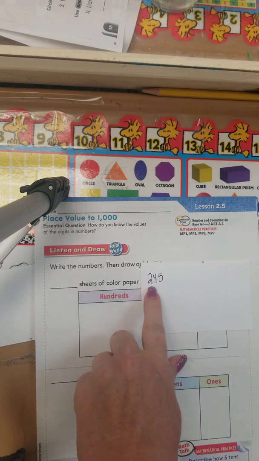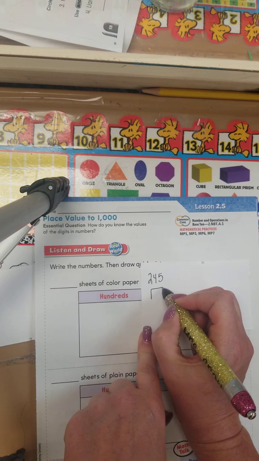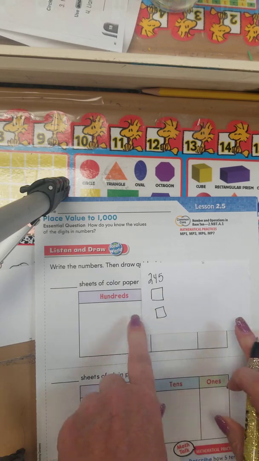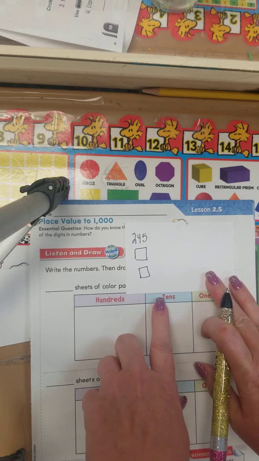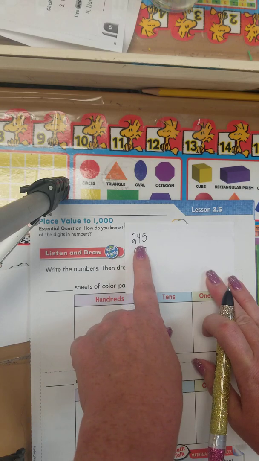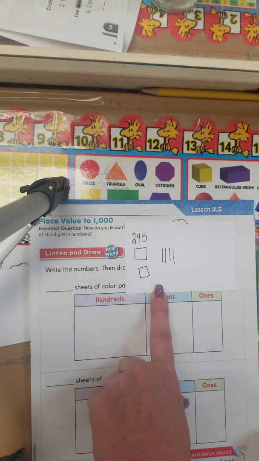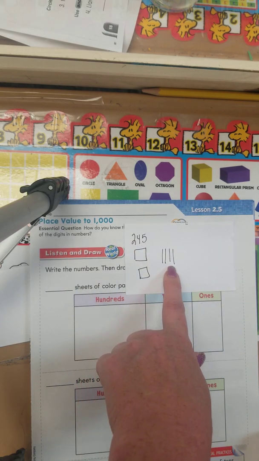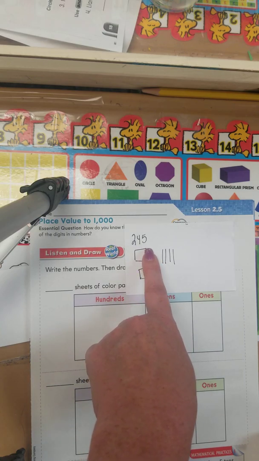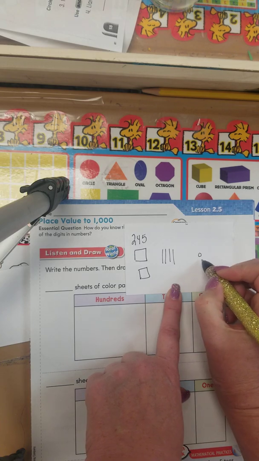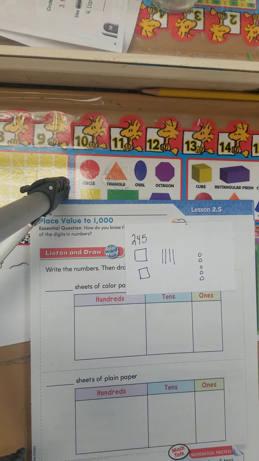245. Well, my hundreds number is 2. It's in the hundreds column. So in my hundreds box, I would draw 2 hundreds blocks, okay? 200 flats right there. Then I'll move it up here so you can see it better. In my tens, the number 4 is in my tens column, so I'm going to simply have 4 10 sticks there, because that 4 means 4 tens, which is the value 40. And then in the ones column, I have a 5, and the 5 means 5 ones, which means 5 unit cubes. And that's how I would draw 245 for the first box.